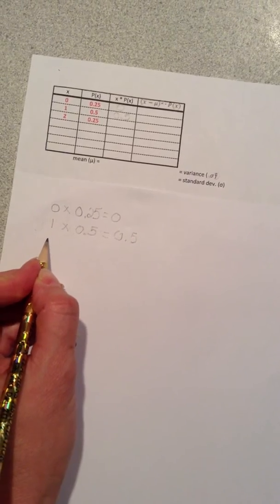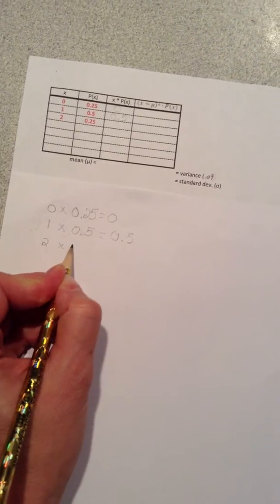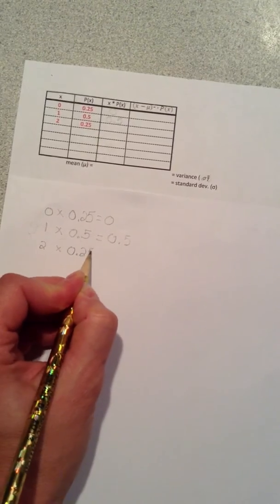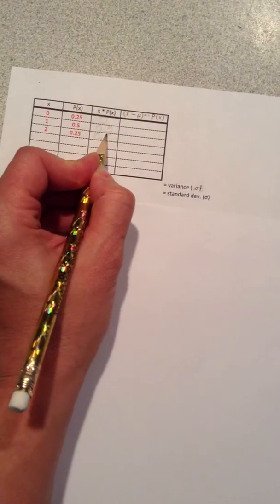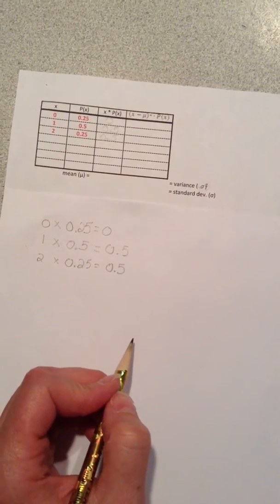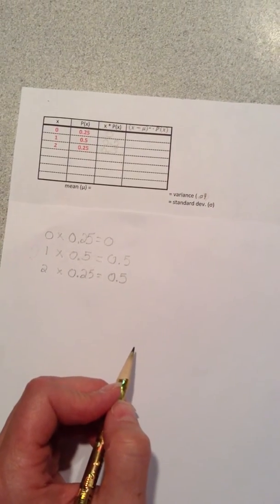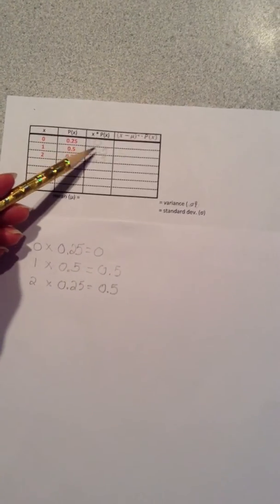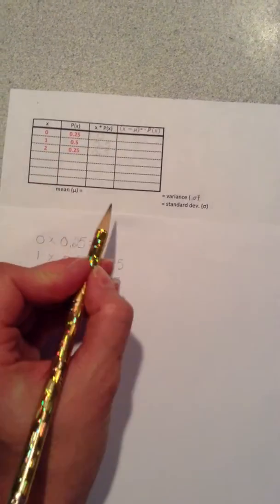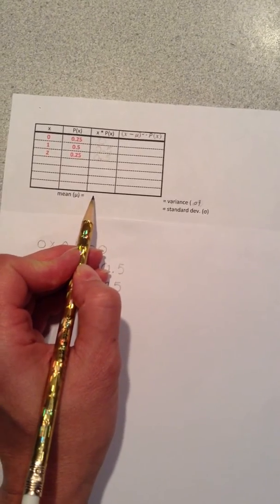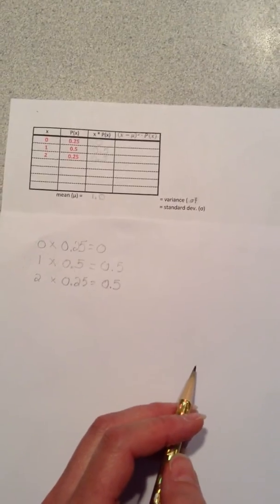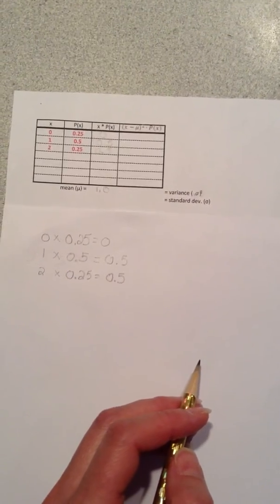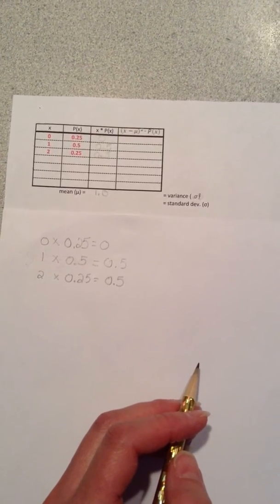The next variable is a value of 2. That number times its corresponding probability of 0.25 will equal 0.5. That number goes into the table. The sum of those products provides us with our mean. So by adding 0, 0.5, and 0.5, we will get our average, our mean value. And in this case, it equals 1.0. Just by chance, your mean will not normally equal 1. It is just this particular example.